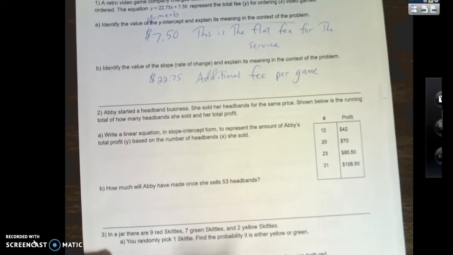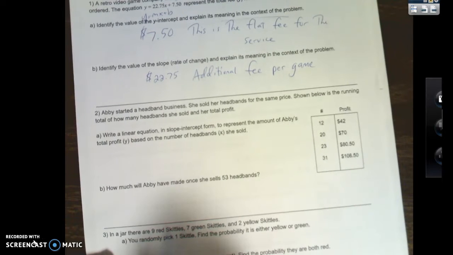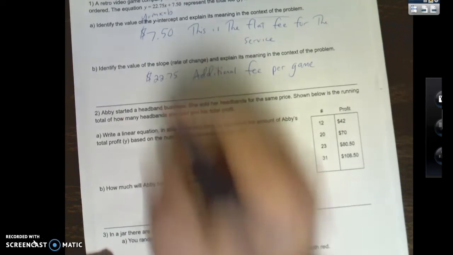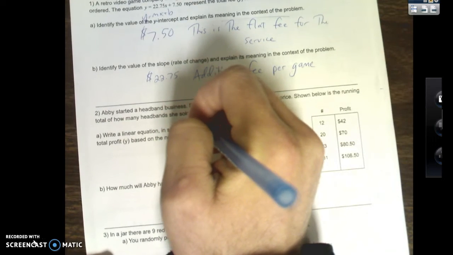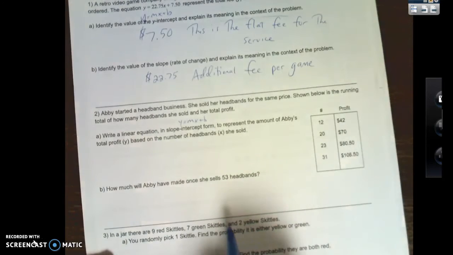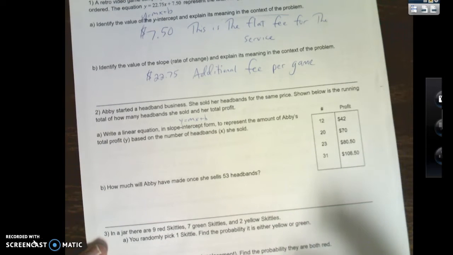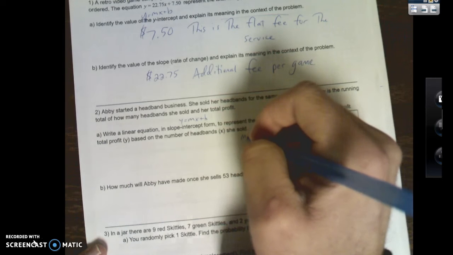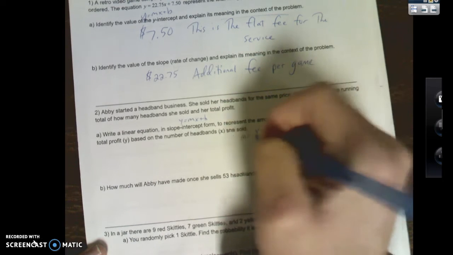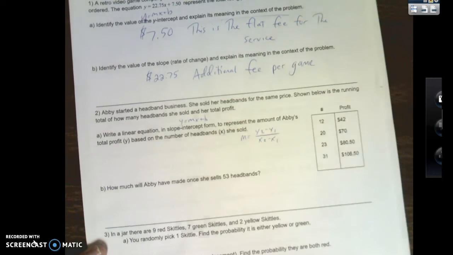Okay. Abby started a headband business. She sold her headbands for the same price. Shown below is the running total of how many headbands she sold and her profit. Write a linear equation in slope-intercept form, so right away we know mx plus b, to represent the amount of Abby's total profit y based on the number of headbands x she sold. Well, we got to find our slope. So the first thing we want to do is y2 minus y1 over x2 minus x1.